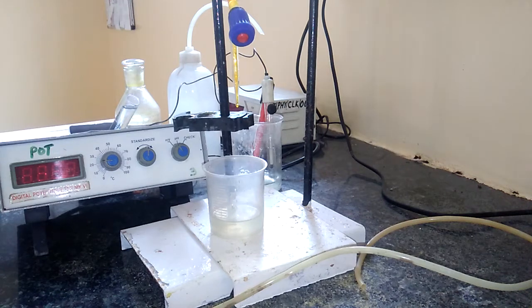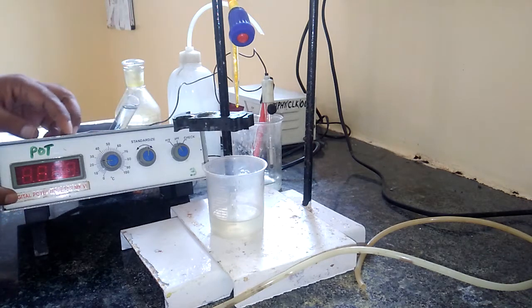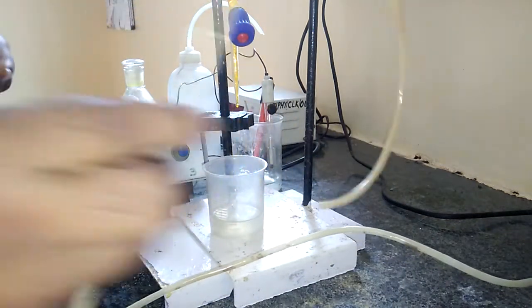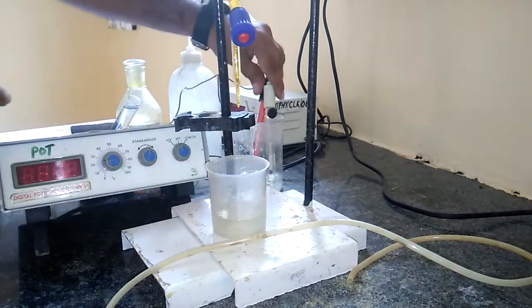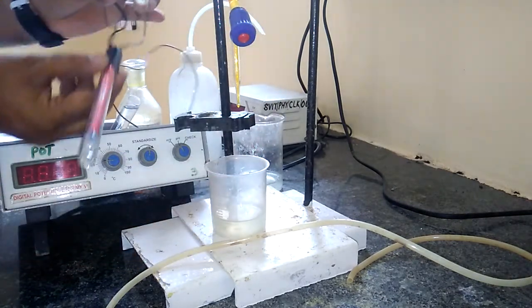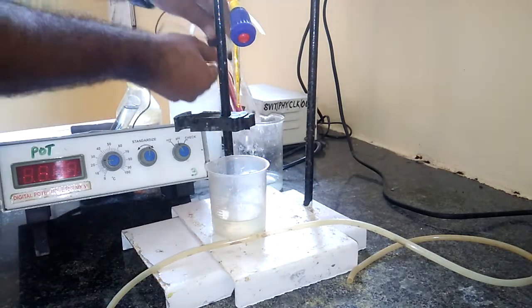Dear students, today I am going to give you the demonstration of determination of FAS potentiometrically. For this, we need some components, devices, chemicals, etc. The first thing is we need this digital potentiometer, and then we need a small rubber tube as a stirrer to mix up the solution well, and a beaker, and two electrodes. This is a platinum electrode, this is a calomel electrode. These two electrodes we need.